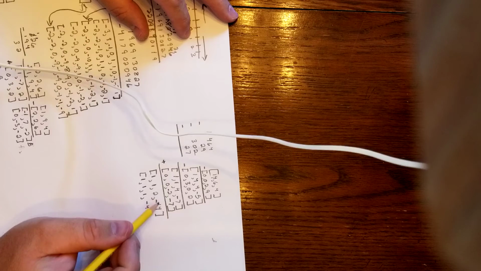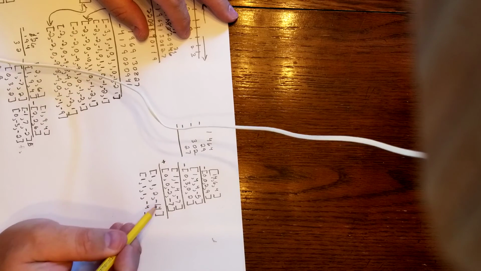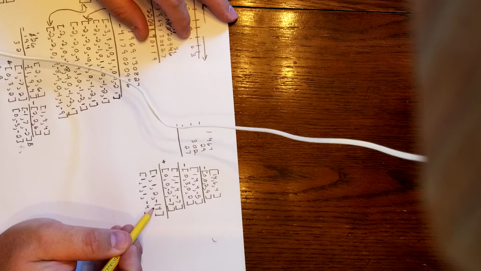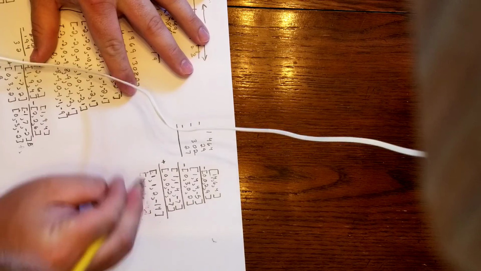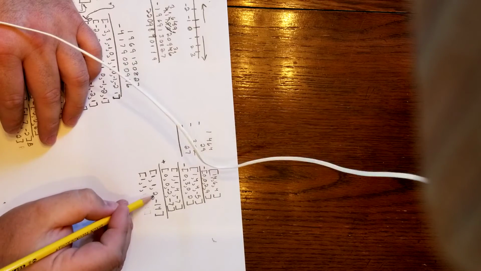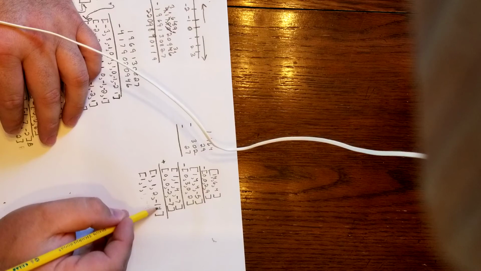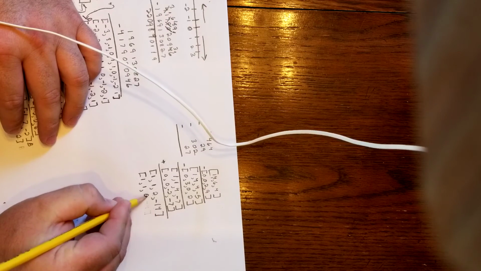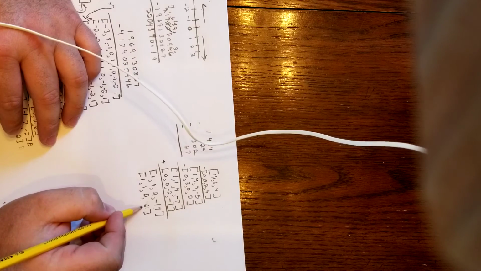Basically, you add this times 10 to the point that makes this number positive, and then you subtract that. So let's try it this way. Let's try 1, 1. I'm going to subtract 2 instead of 1, and then I'm going to add 20 here. So I have 0, and then I have 6. And this right here should be the answer.